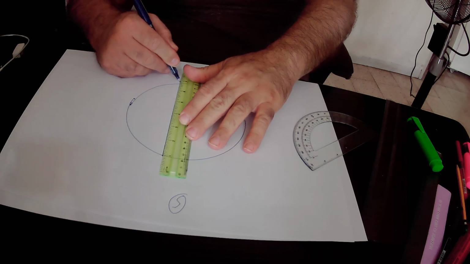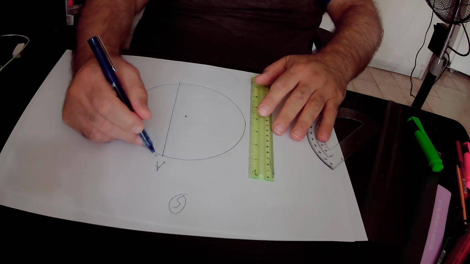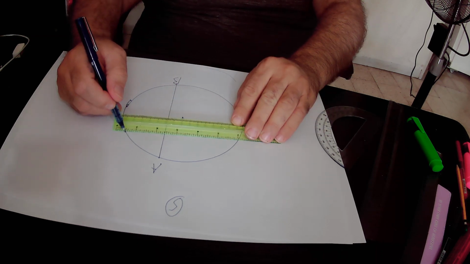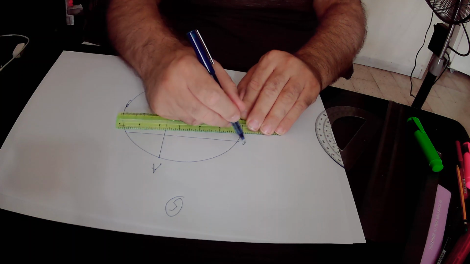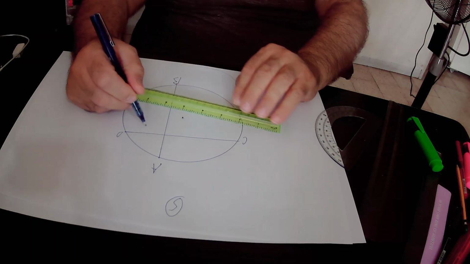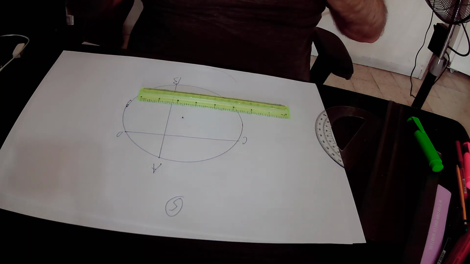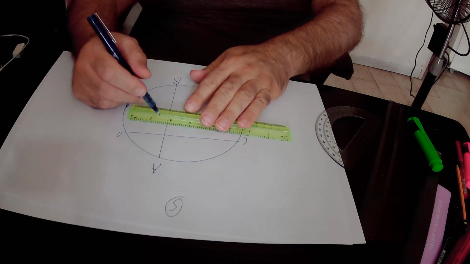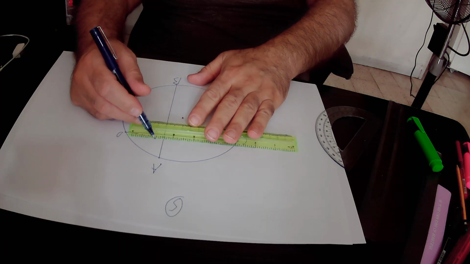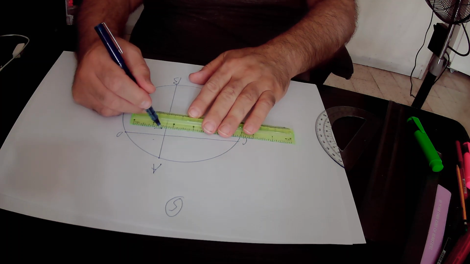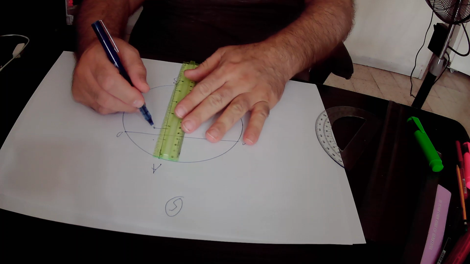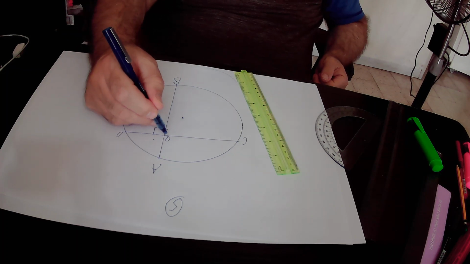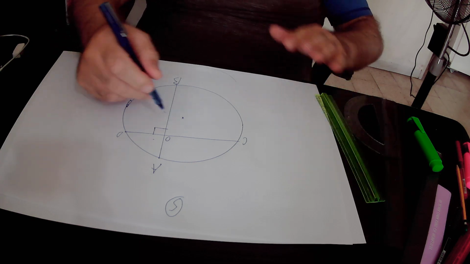If chord AB intersects with chord CD at 90 degrees, that is to say, the two chords create between them 90 degrees, so this angle equals 90 degrees, and the intersection point occurs at point O. So I write it down, rule number 4.